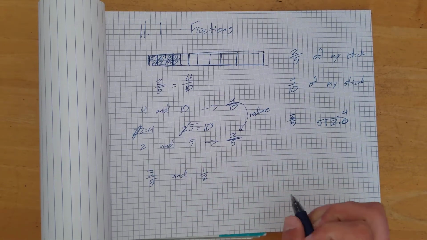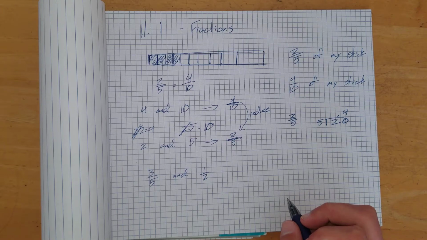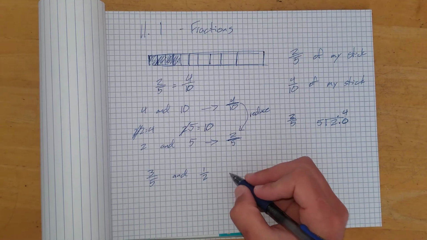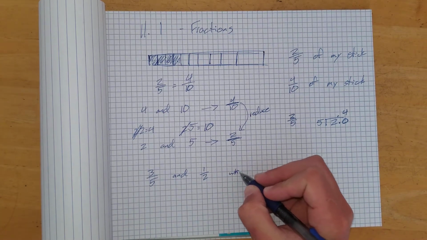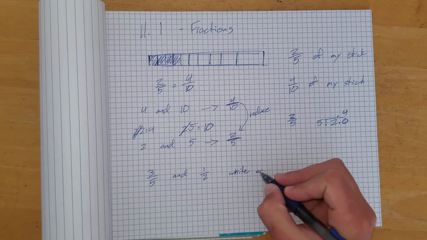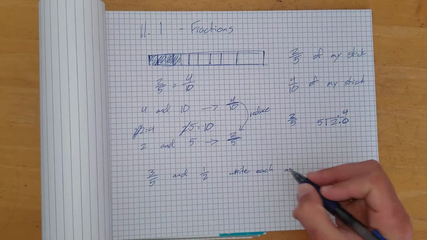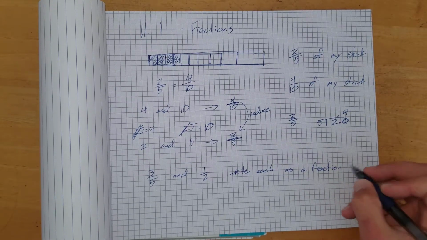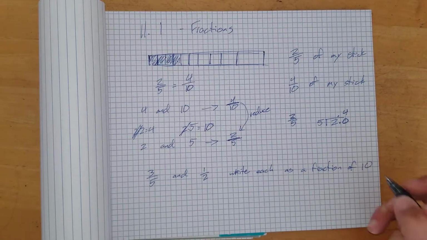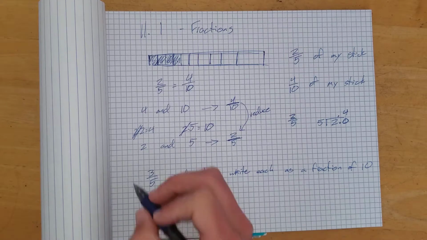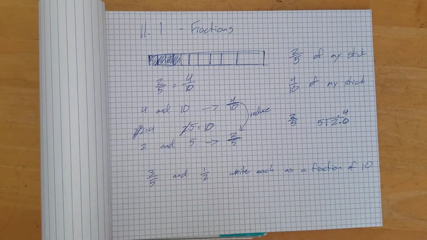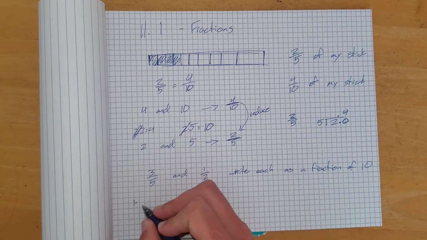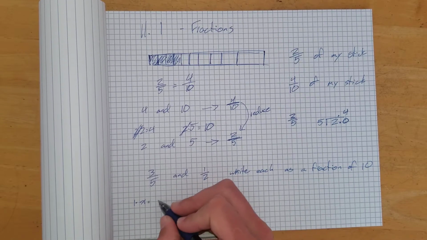Let's say I want to write each as a fraction of 10. So all I'm going to do here is, as we remember, 1 times x equals x, right?